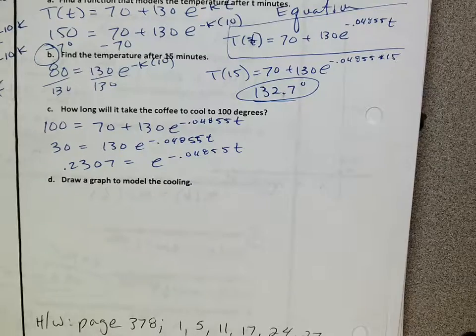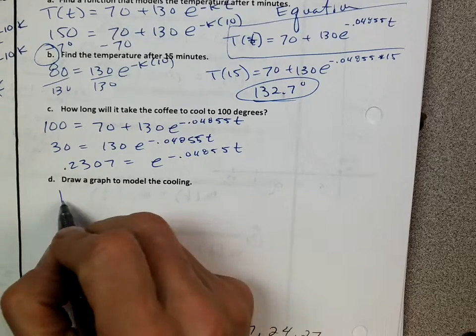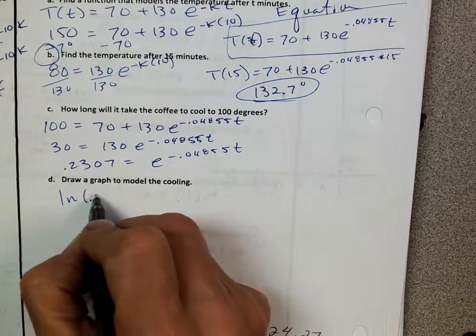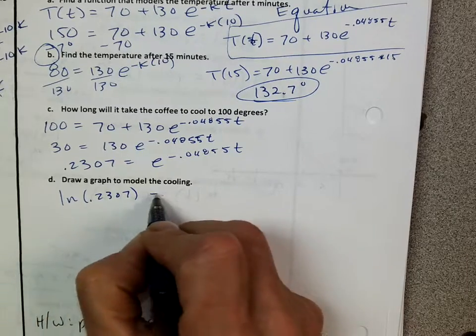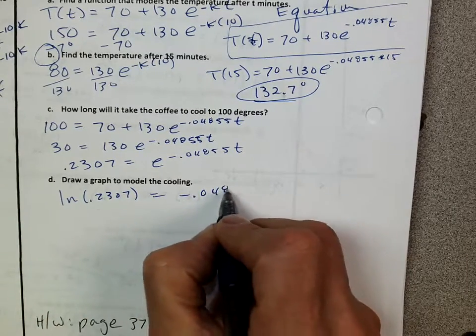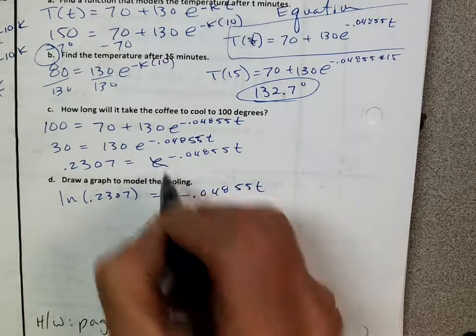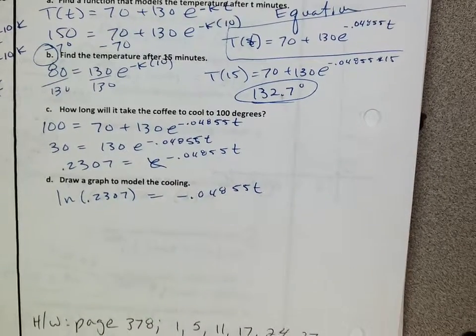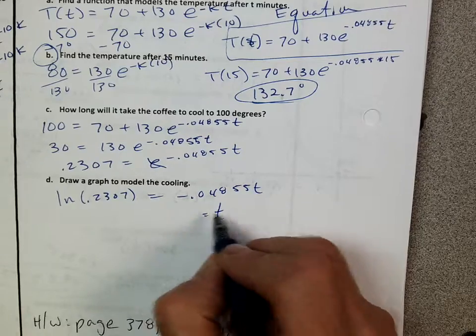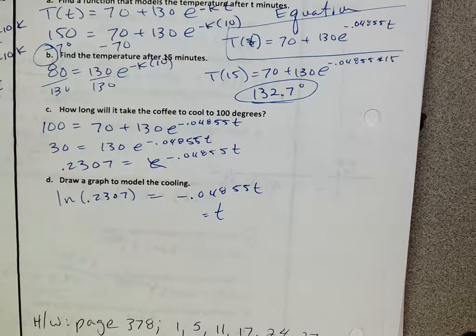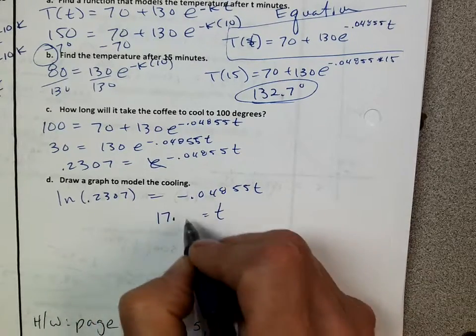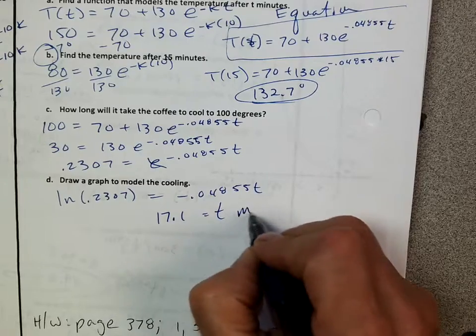We're going to log it, right? ln's better. We're going to natural log it, so we take the ln of 0.2307 is equal to negative 0.04855 t, because the ln of e just cancels, right? I just divide now, right? So let's see what t is equal to. All right, ln, that answer divided by negative 0.04855, and I get an answer about 17.1, and that'd be in terms of minutes, right?